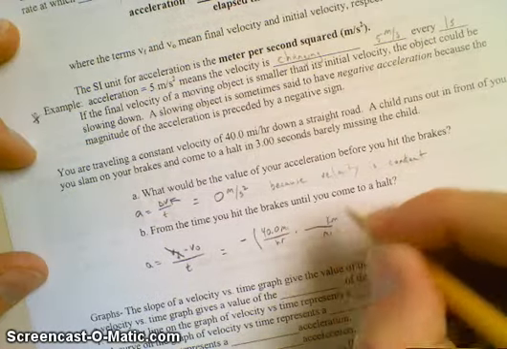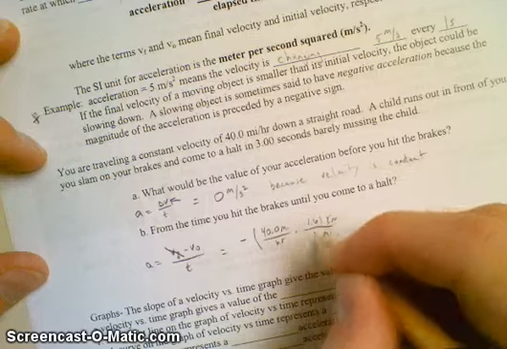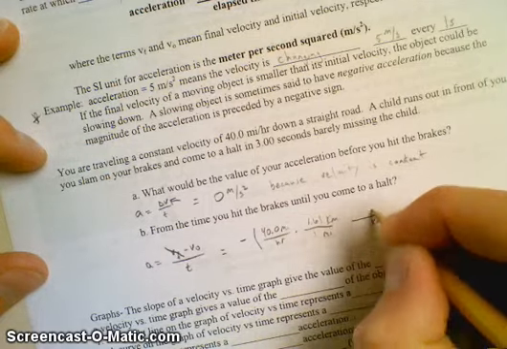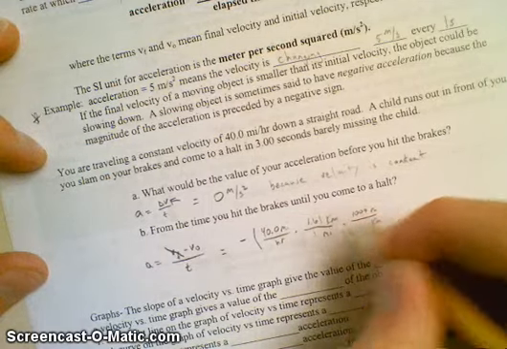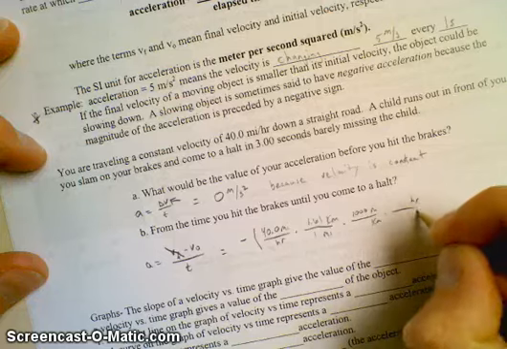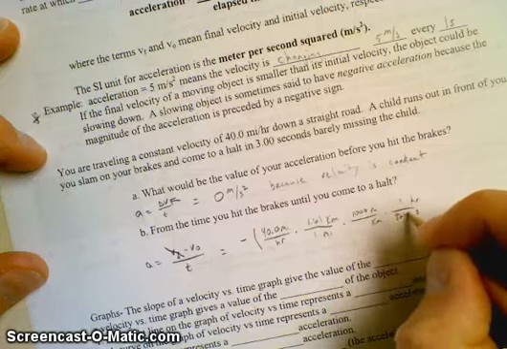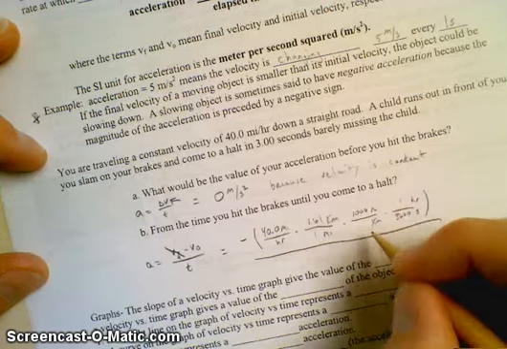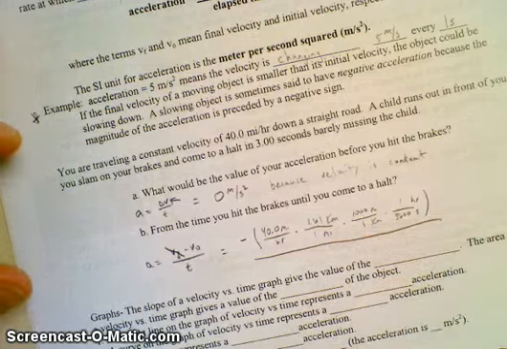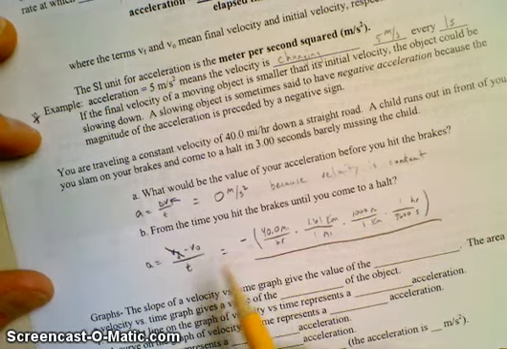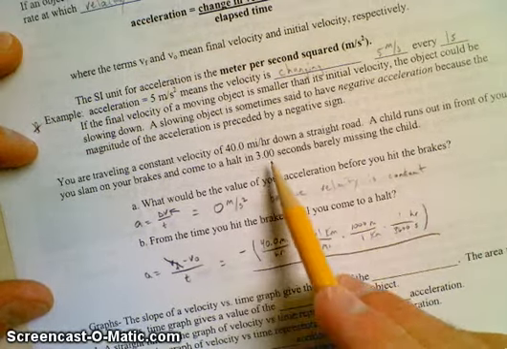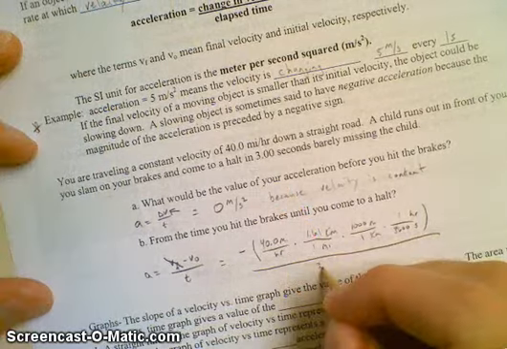Miles to kilometers. And then we can go from kilometers to meters. And we can go from hours to seconds. We can do our factor label right in the problem. And then divide by what's the time to come to a halt? 3.00 seconds.